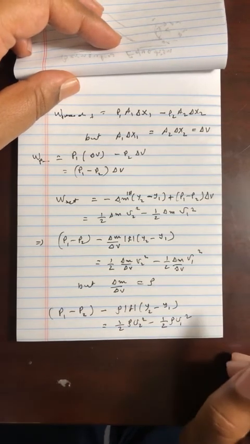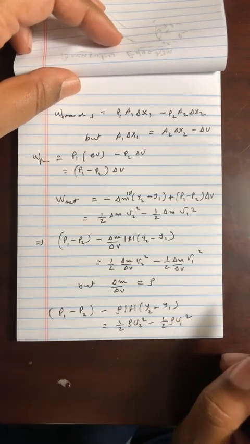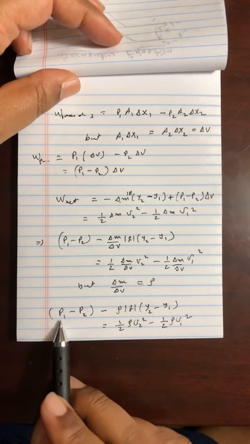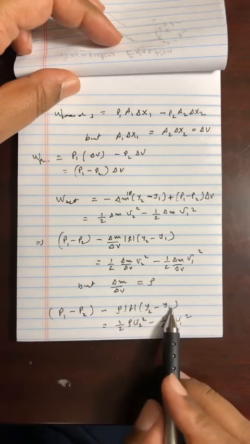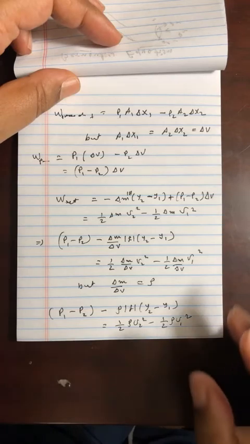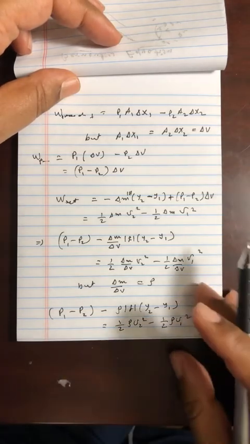Now we're going to collect the ones on one side and the twos on the other side. So you've got P1 from here minus rho g Y1 over here, and then we'll take the other side to the other side as positive.